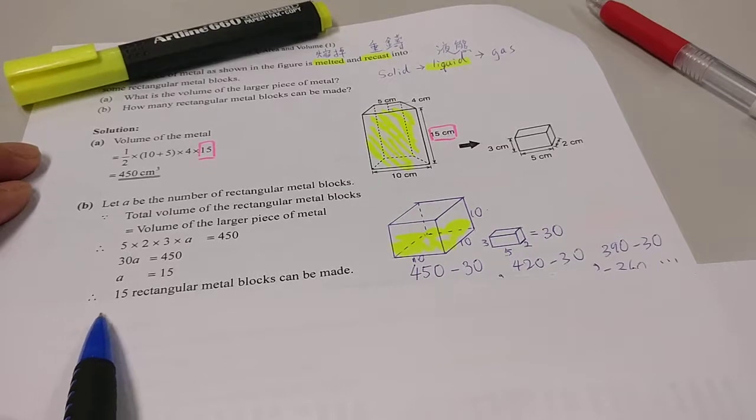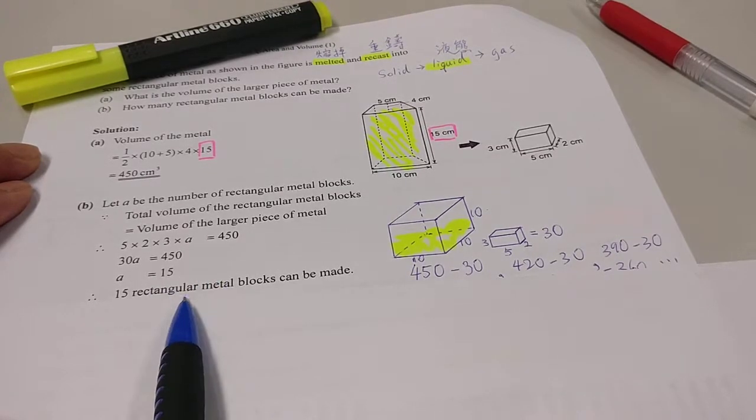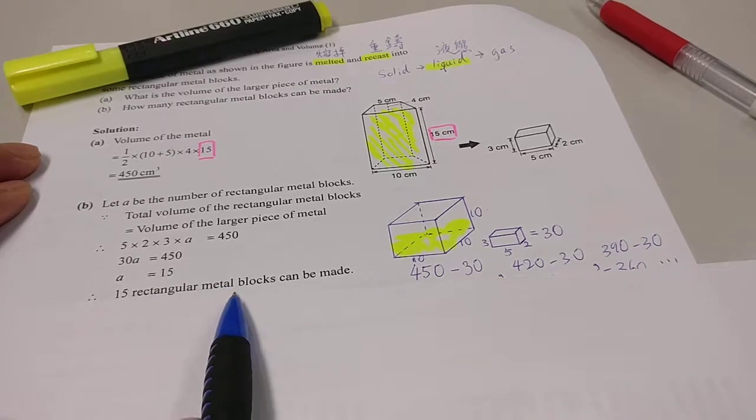So we write the conclusion. Remember, write this conclusion in complete sentence. 15 rectangular metal balls can be made.